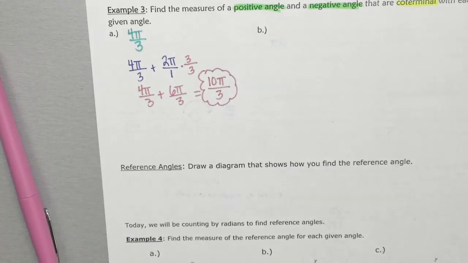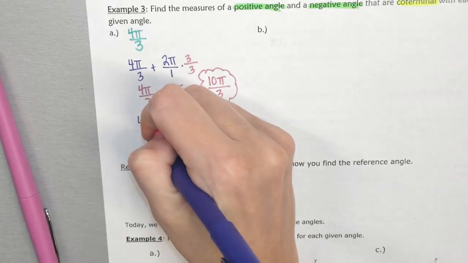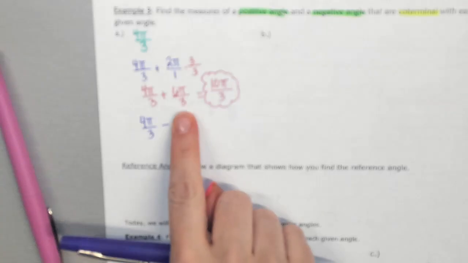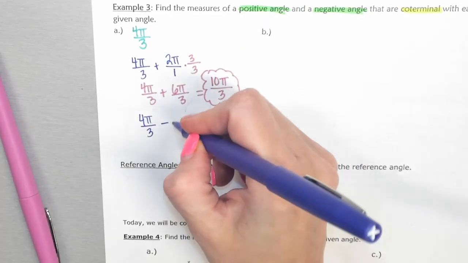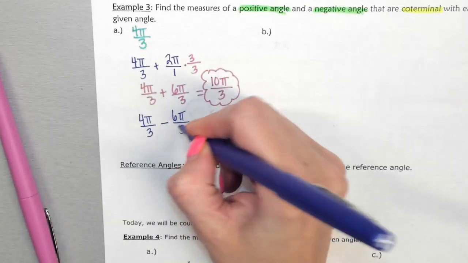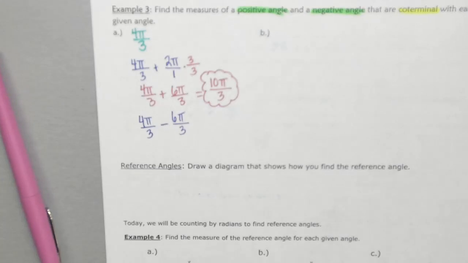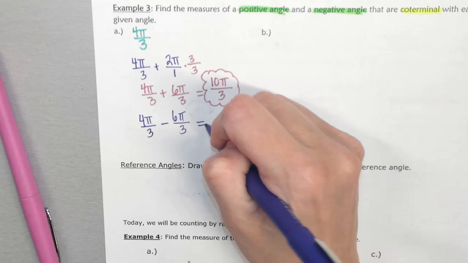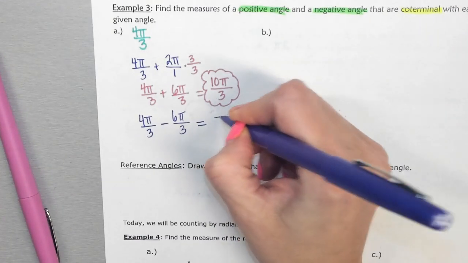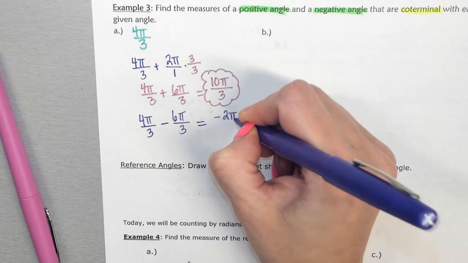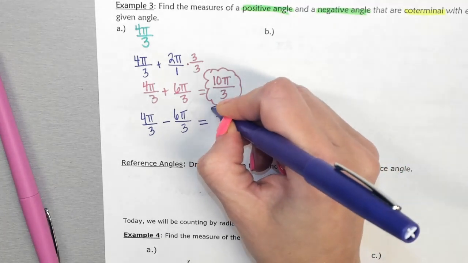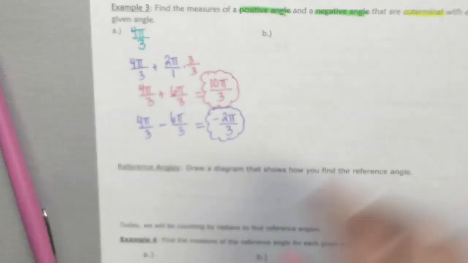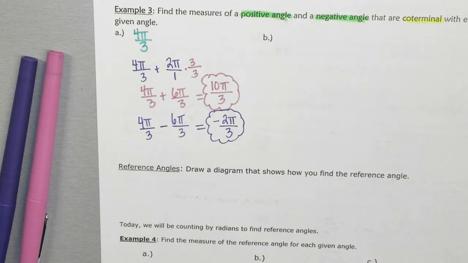Then to find the negative angle, we can subtract 2 pi. And instead of writing out the minus 2 pi, I already know the denominator should be 3. So you can just start by saying minus 6 pi over 3. Because 6 pi over 3 is equivalent to what? 2 pi. Okay, so this is going to be, what's 4 minus 6? Negative 2. So it'll be negative 2 pi over 3. And then we have 1 positive and 1 negative. Okay, so we are all set.